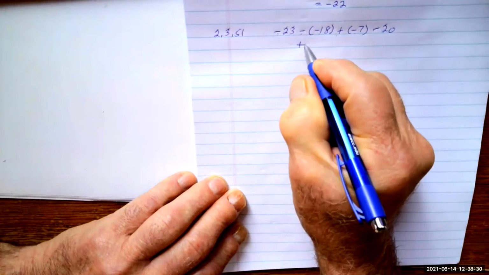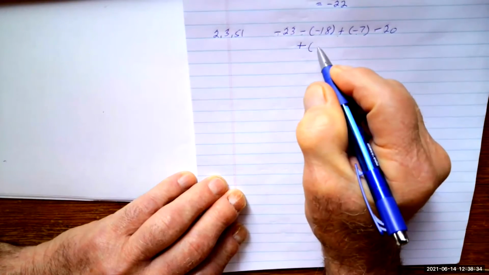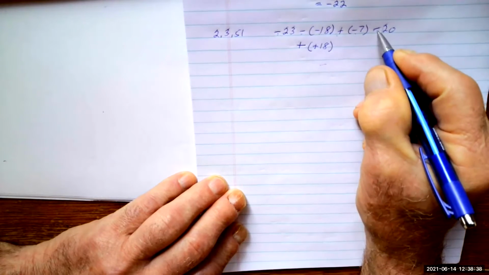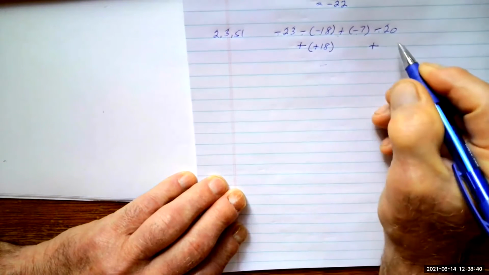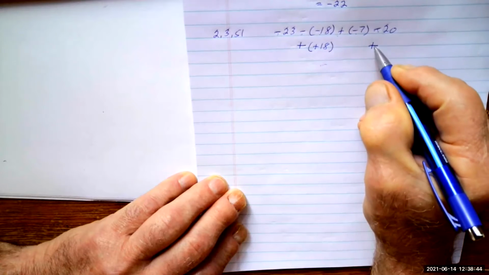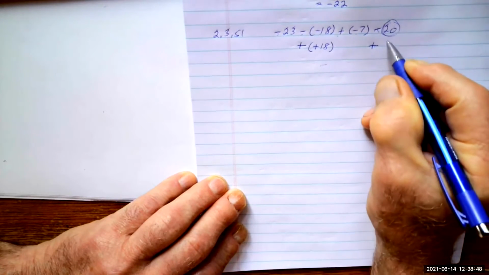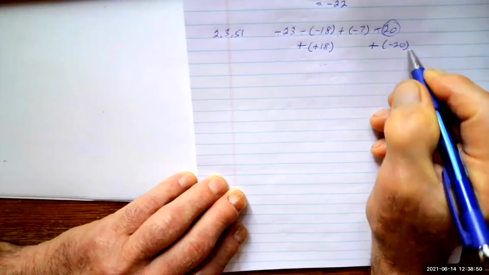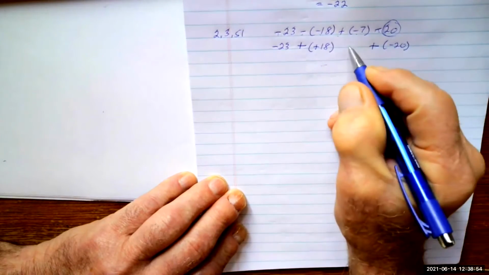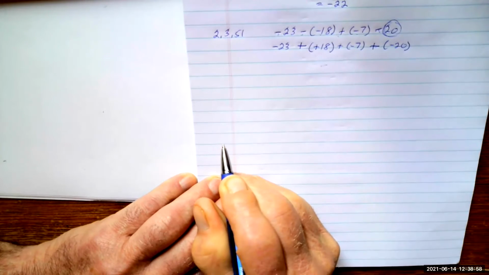So this subtraction becomes add if we take the opposite, and the opposite of negative 18 is plus 18. And this subtraction becomes addition if we take the opposite of this number, which was a positive, so it becomes a negative number. Let's put back the rest of the problem. And let's add left to right.